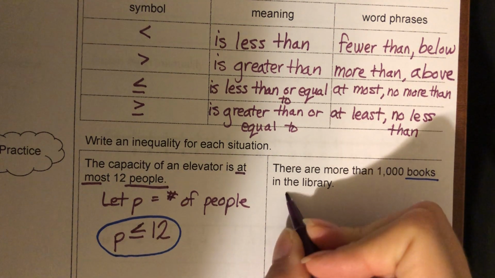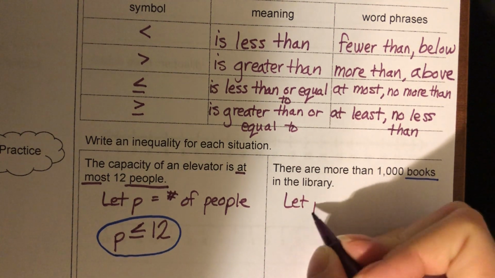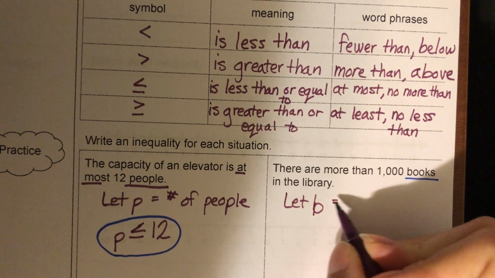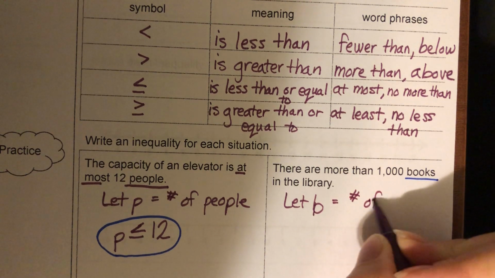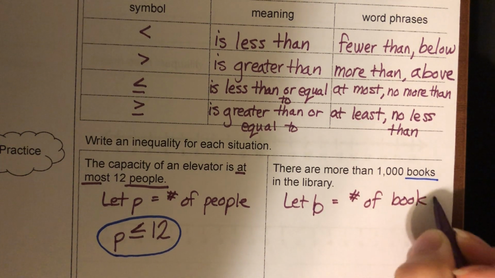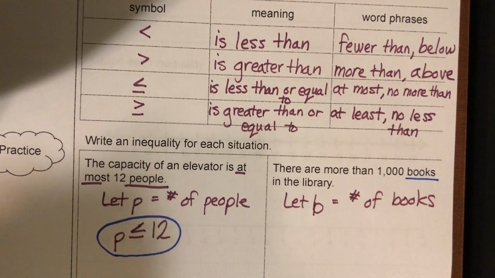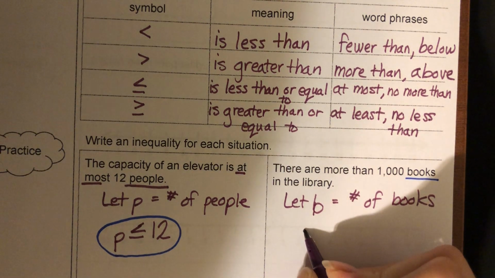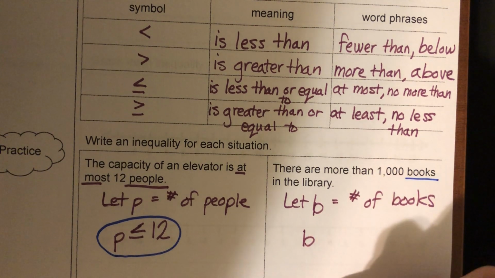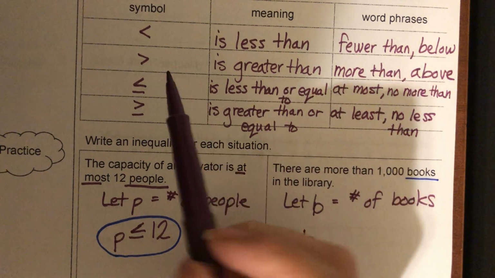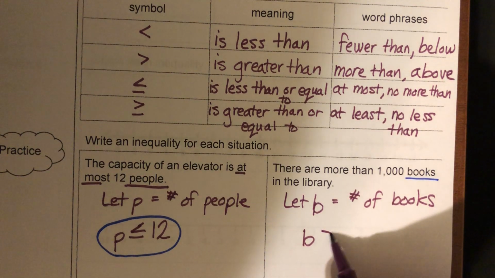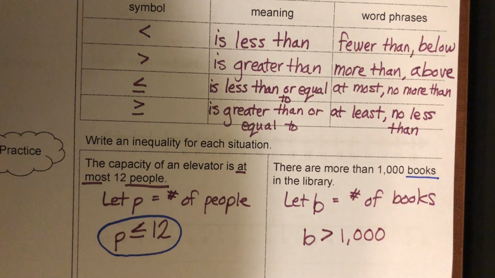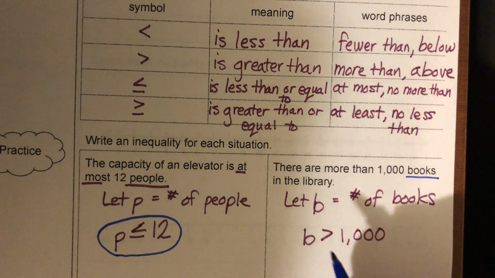So let's define our variable. We're gonna let B equal the number of books. And this phrase tells us that B, the number of books, is more than 1,000. So we want this symbol right here, greater than 1,000. Okay, so the number of books is greater than 1,000.